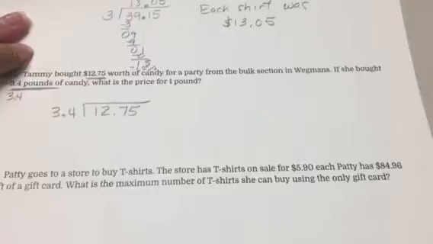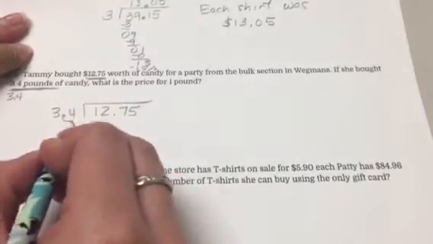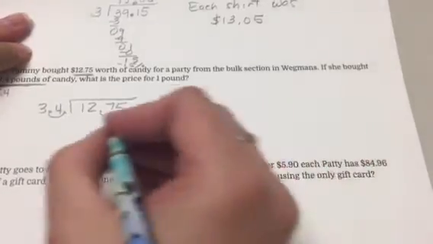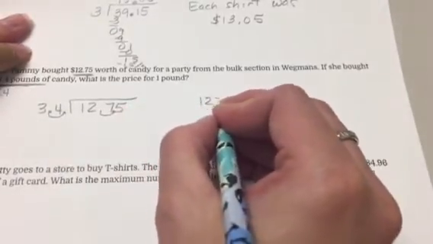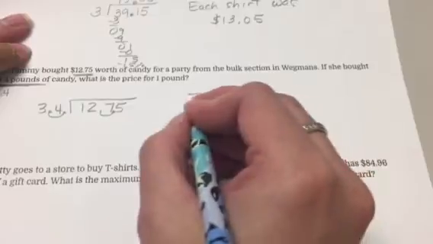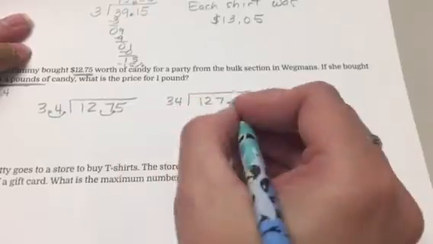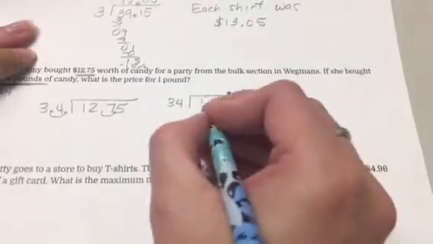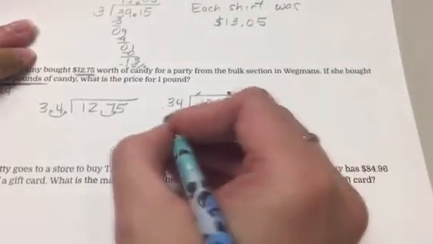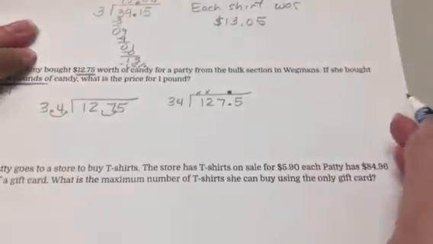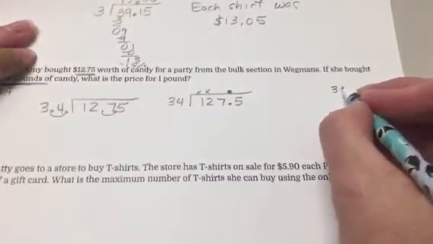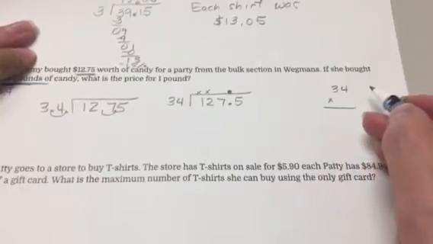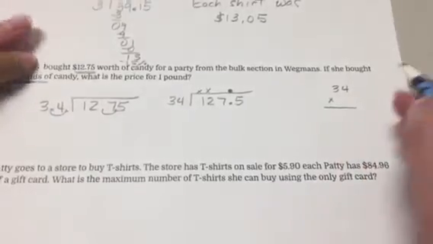This is another one where we're going to have to move the decimal on the outside over one spot. So we're going to have to move it over 1 there. So my new problem becomes 127.5 divided by 34. Put my decimal on the line right above that. 34 doesn't go into 1, doesn't go into 12. Now I've got to look for some numbers. 34 times something to get me close to 127.